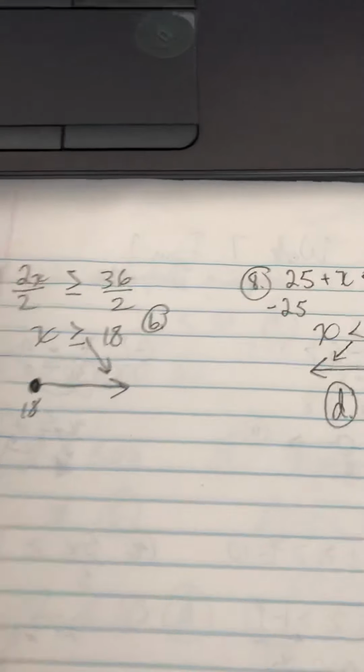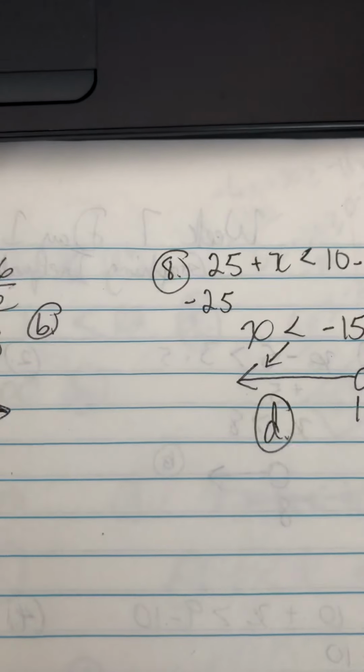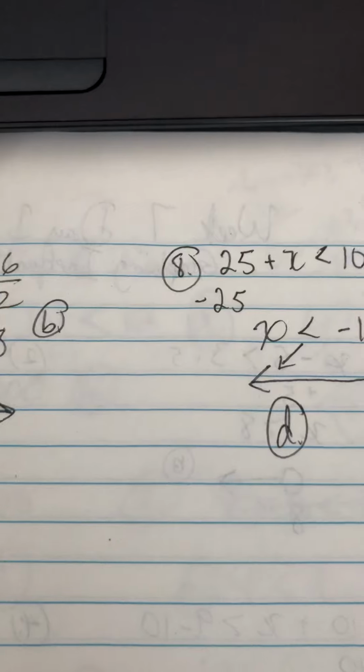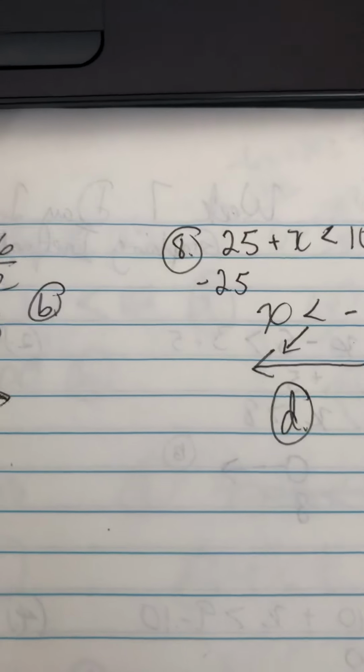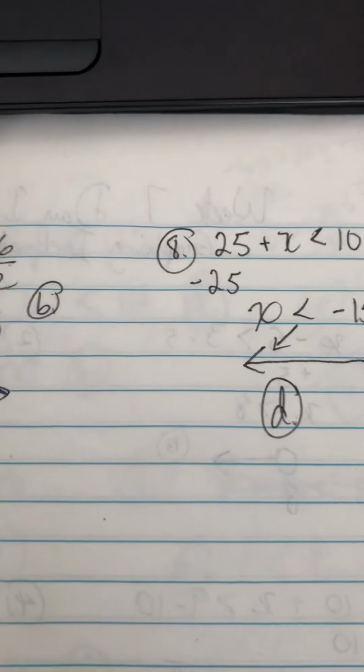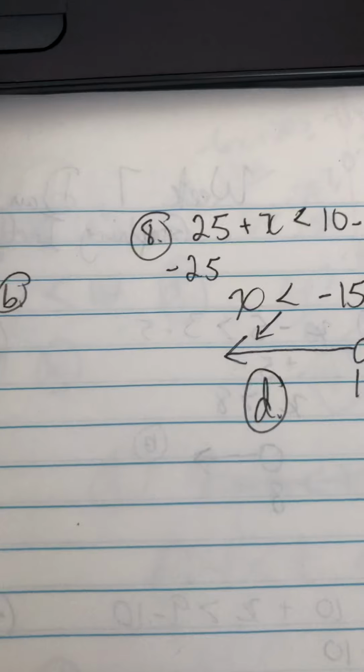So we have B and D for these last 7 and 8. B and D. Okay, we got that one correct. And then we got this one correct.